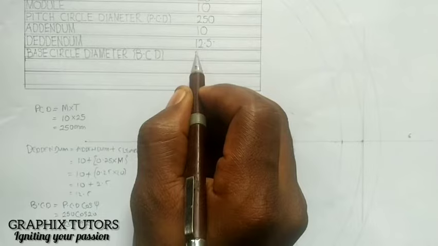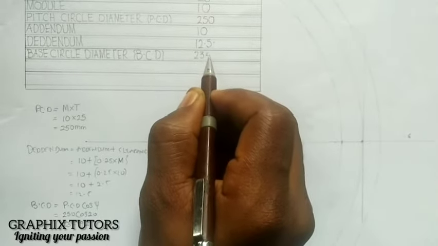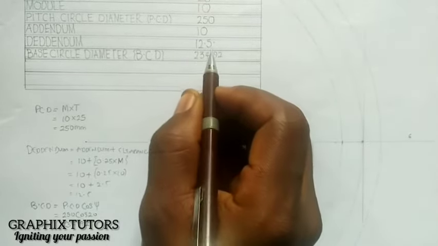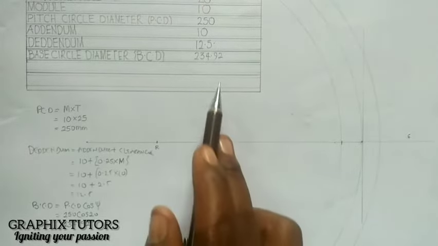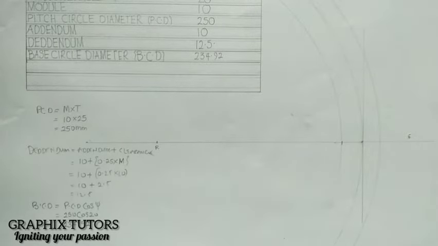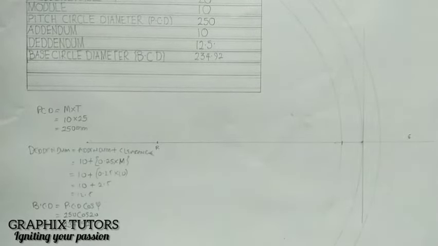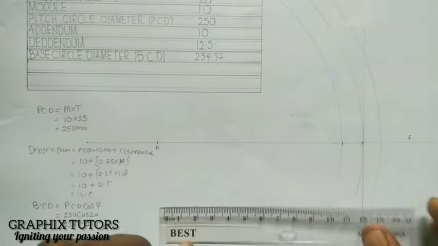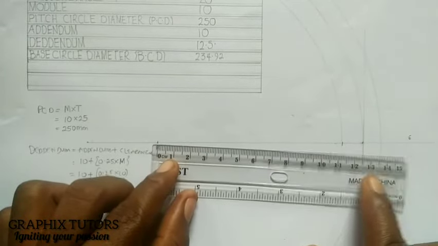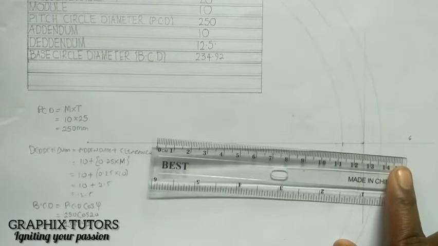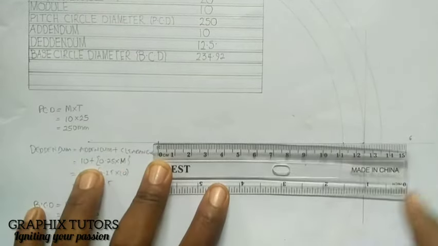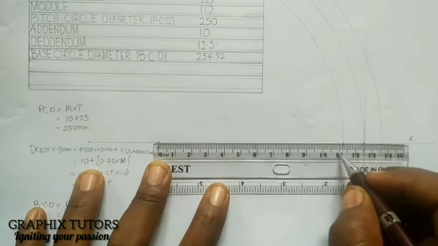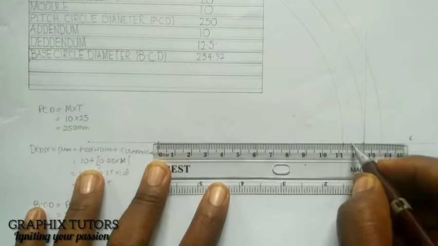So I'll write it here: 234.92. Now, you know we are working with radius here. We only need part of the gear, not everything. So you divide 234.92 by 2 to get the radius, and that will give me 117.46. So I'll take my meter rule and place it at my reference point here. Now measure 117.46, so 117.5. So measure this: 0 is 100, 110, 115, 116, 117.5, somewhere around here.